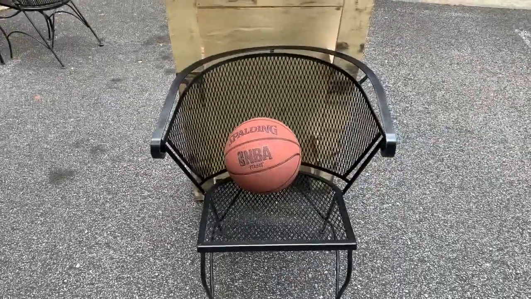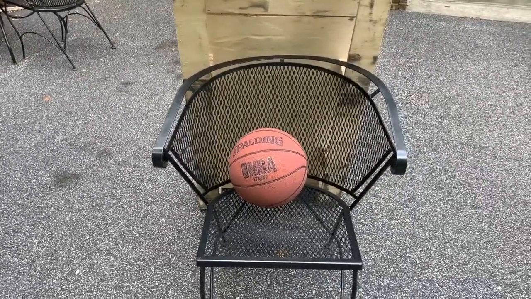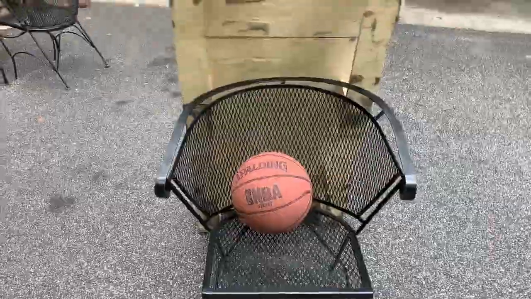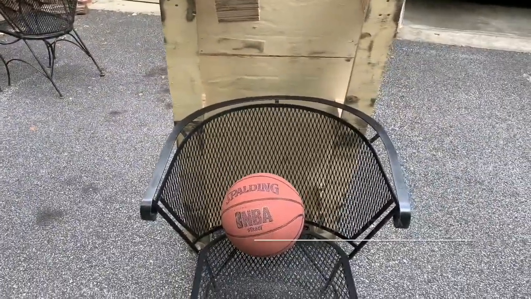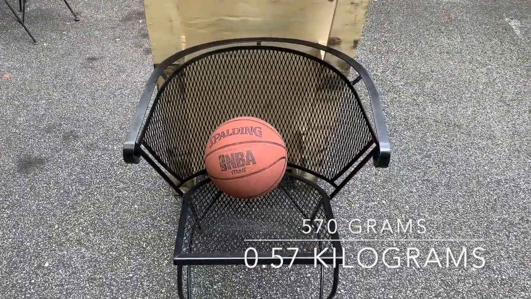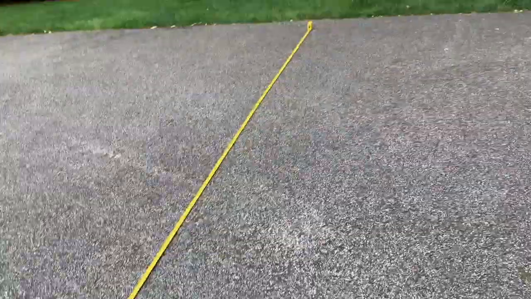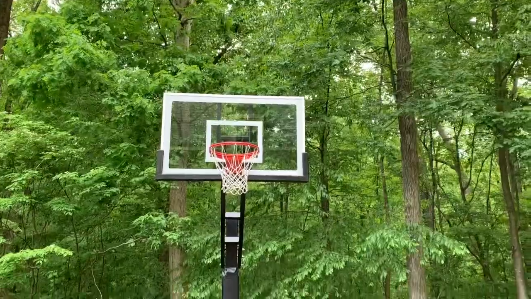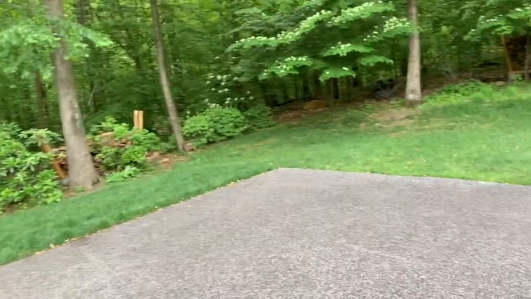For a quick note, the ball that I'm using is a standardized NBA basketball. It's approximately 570 grams, which is about 0.57 kilograms. As you can see, my setup, you've got the 15 feet right here, and I have a string going across representing my line, and there's the 10-foot basket. Let's get into the shots.